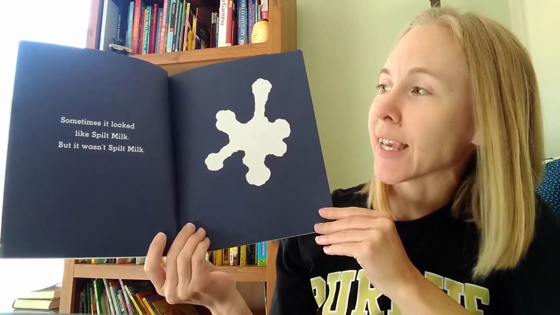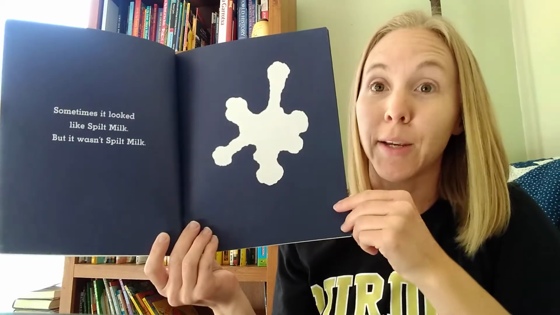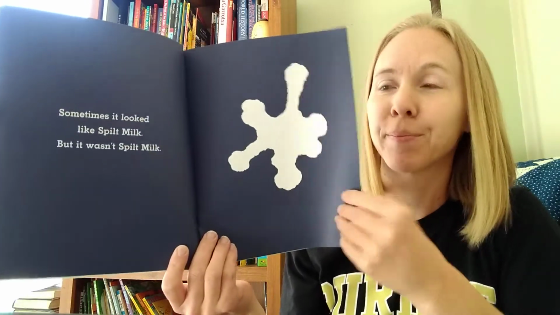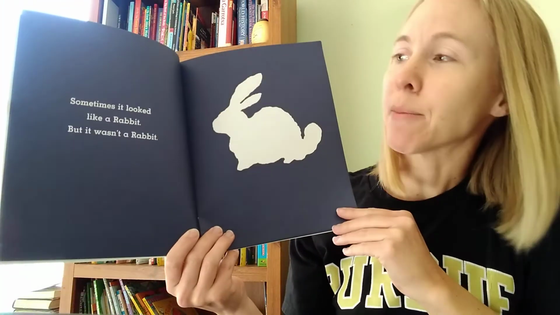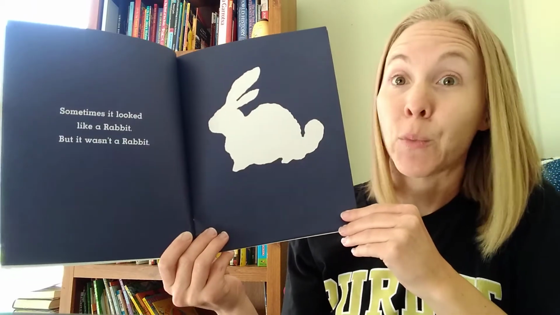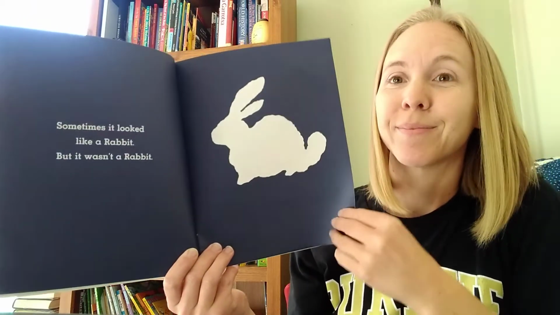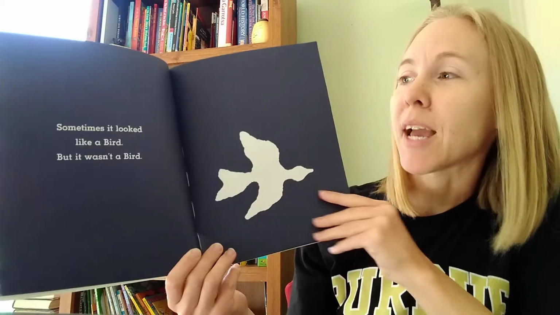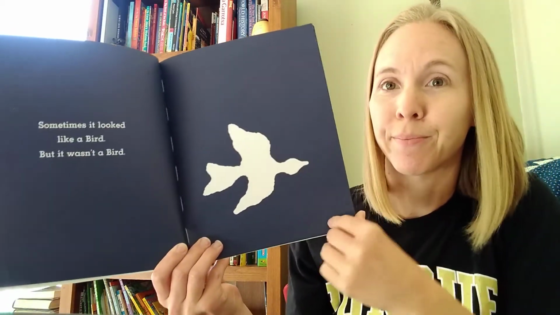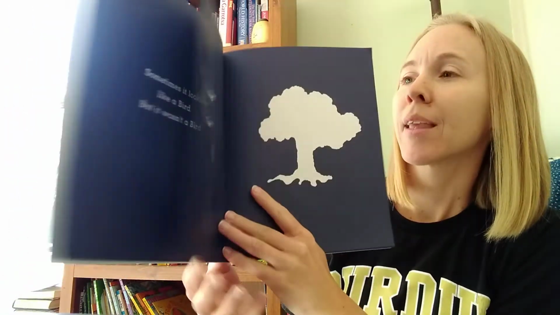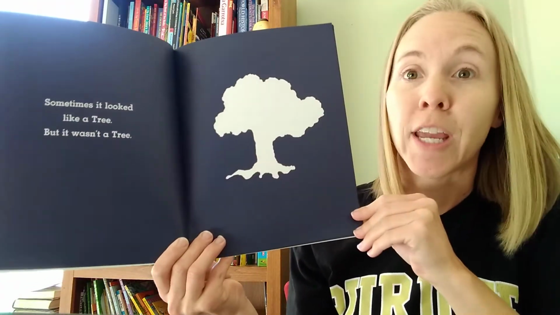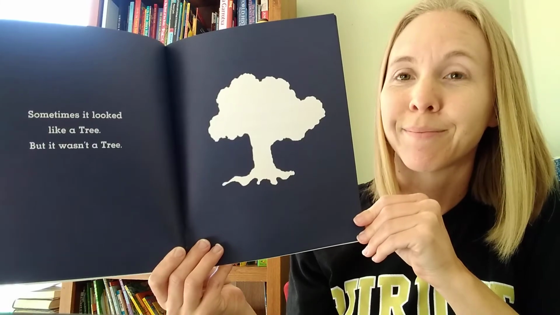Sometimes it looked like spilt milk, but it wasn't spilt milk. Sometimes it looked like a rabbit, but it wasn't a rabbit. Sometimes it looked like a bird, but it wasn't a bird. Sometimes it looked like a tree, but it wasn't a tree.